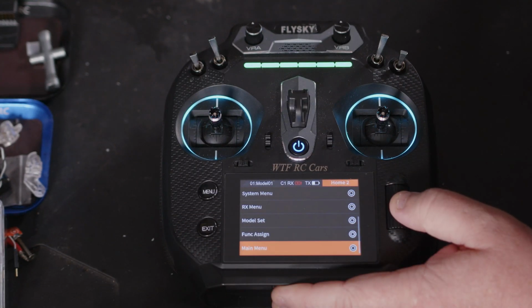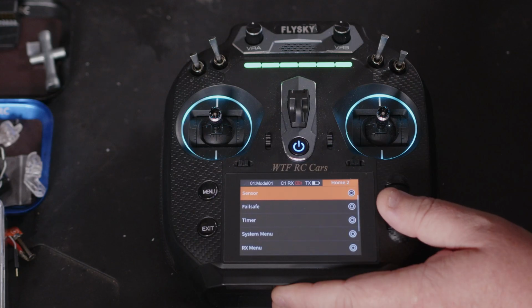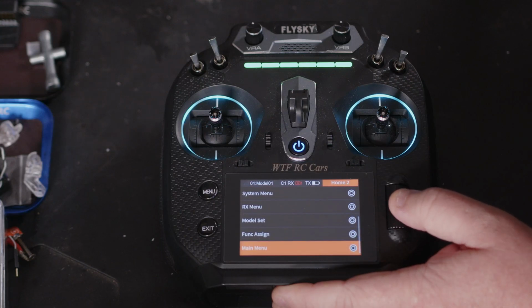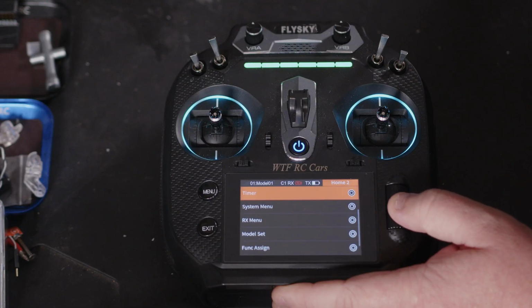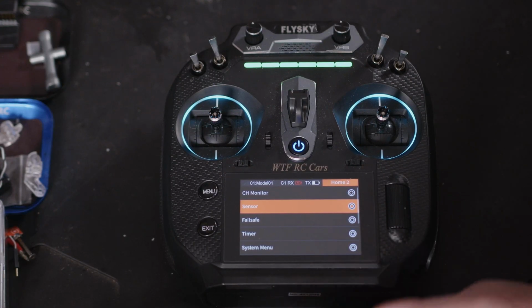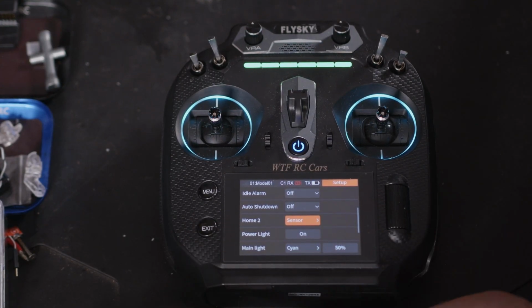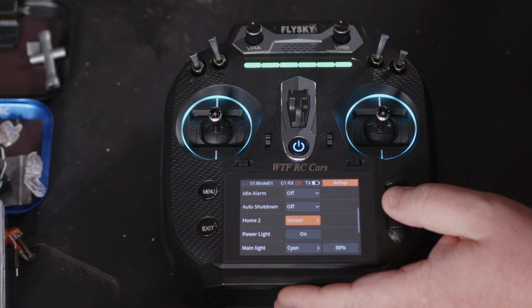But yeah, basically this is where you set your second home screen. There's a load of options: main menu, function assign, model set RX, system menu, timer, failsafe, sensors or channel monitor. So as stock it's set to sensors, but it depends what you want your second home screen to be.